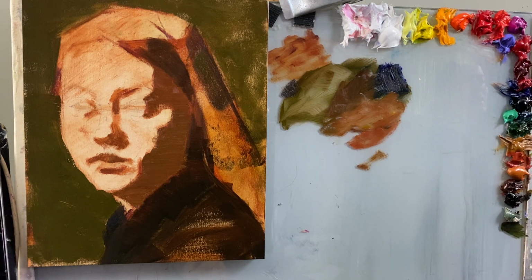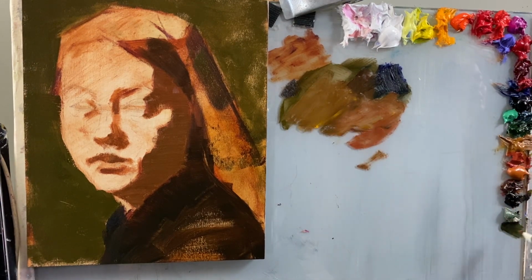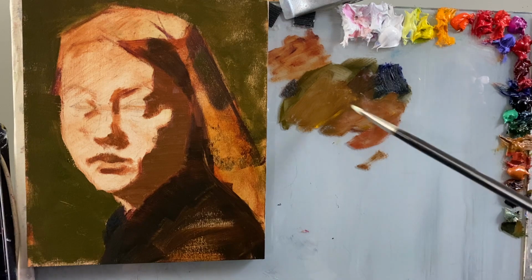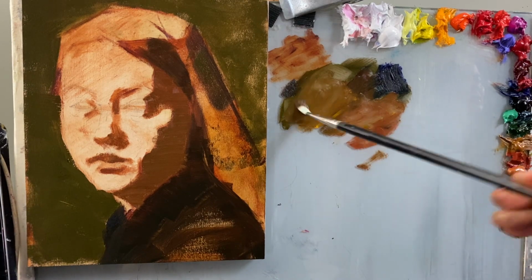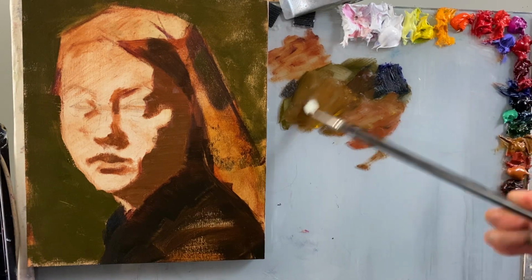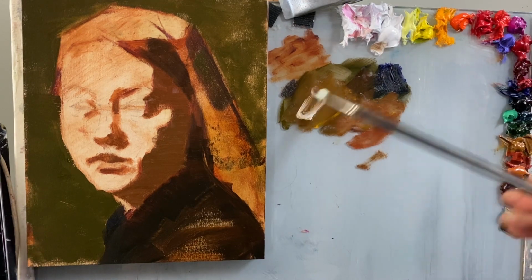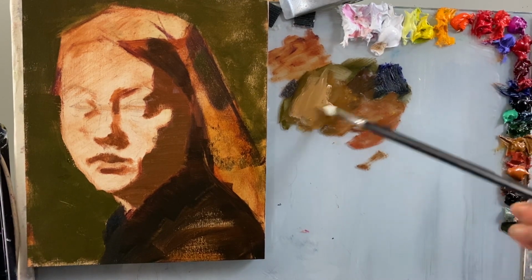And then what I'll do is, in fact, I think just to frame the light of the face, I'm gonna go a little bit back to the light of the hair, take a little bit more yellow into my mixture of the background, and maybe even yellow ochre, and even, let me see if I need a little bit of white.